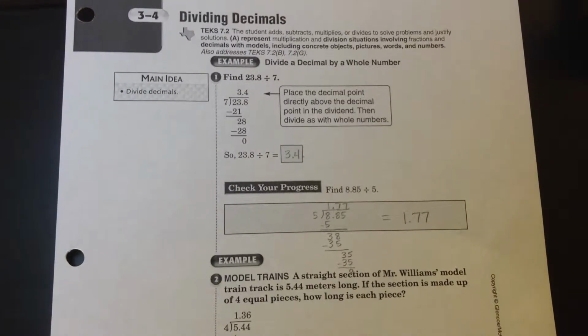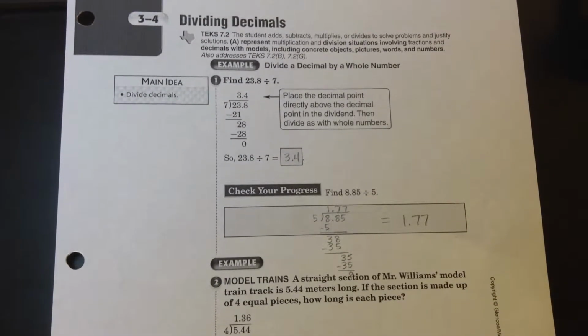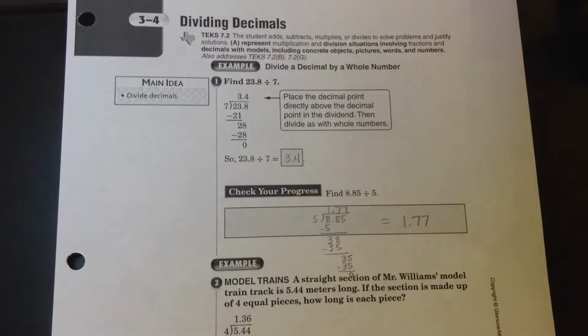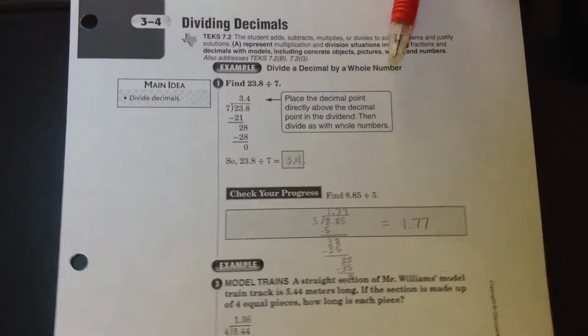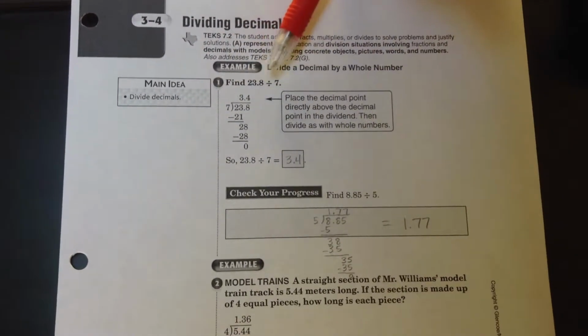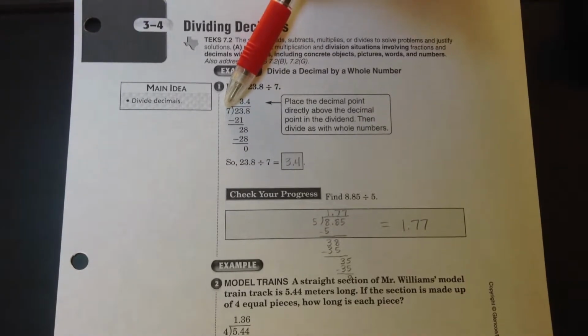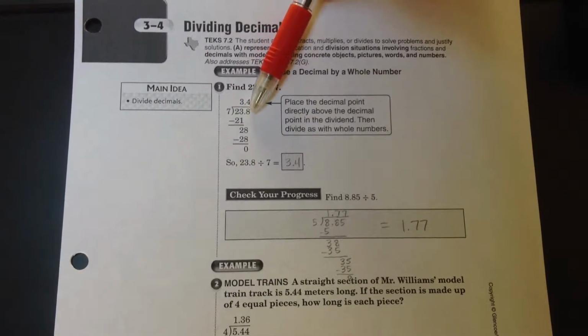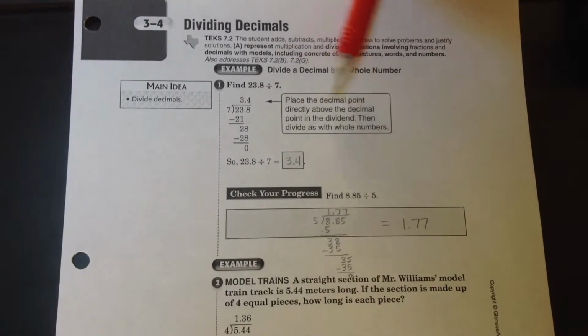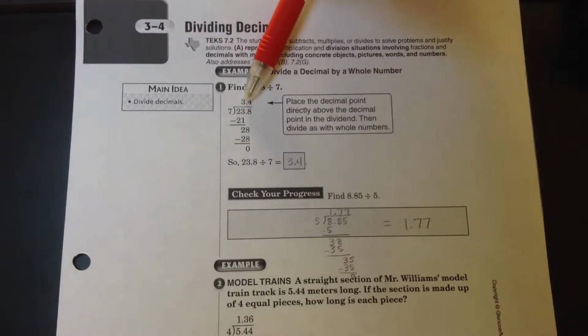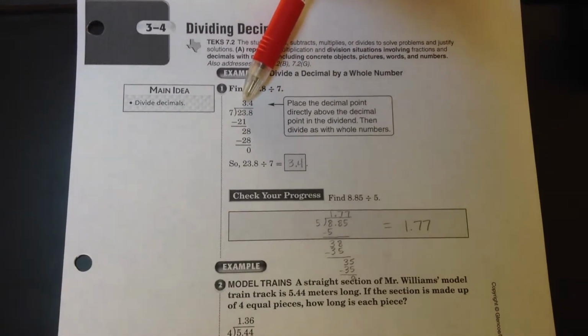Chapter 3, Section 4 is over dividing decimals, and the main idea here is to divide decimals. We're going to divide a decimal by a whole number. So 23.8 divided by 7 would look like this. 7 goes on the outside, 23.8 goes on the inside. And you're going to place the decimal point directly above the decimal point in the dividend. And then you're going to divide as with whole numbers.